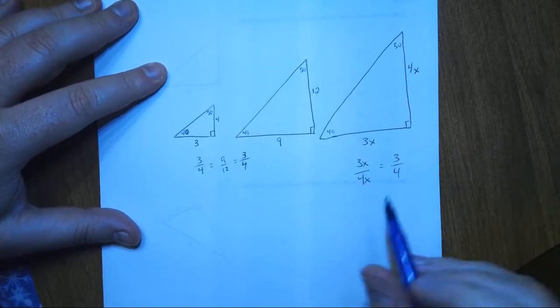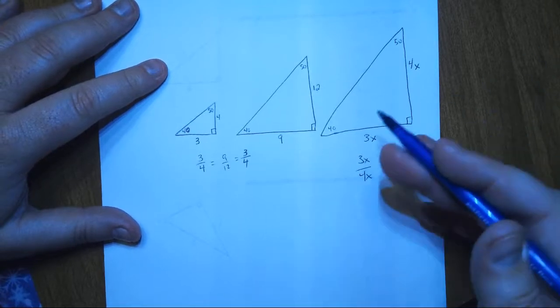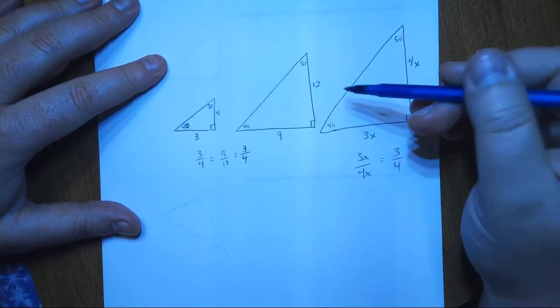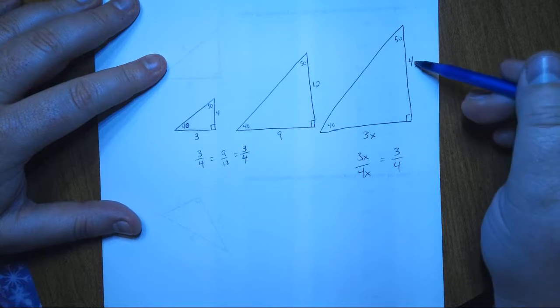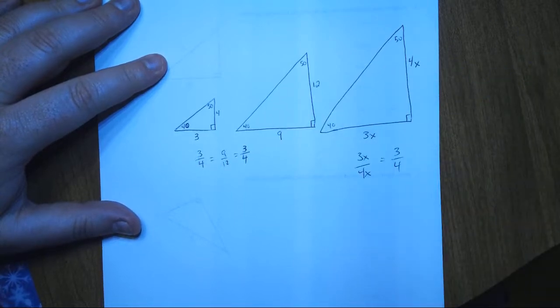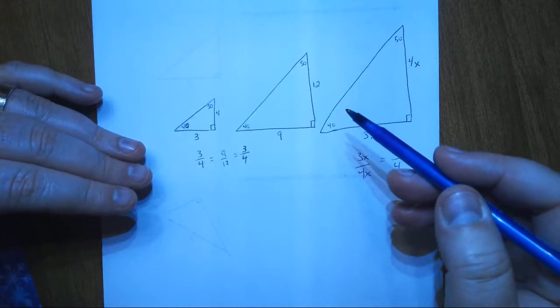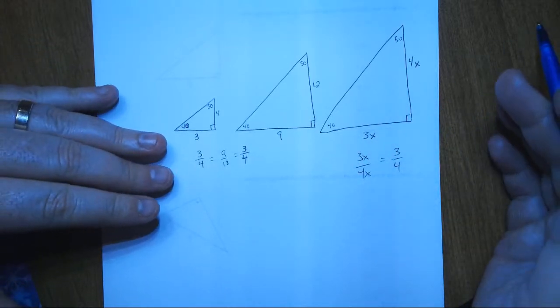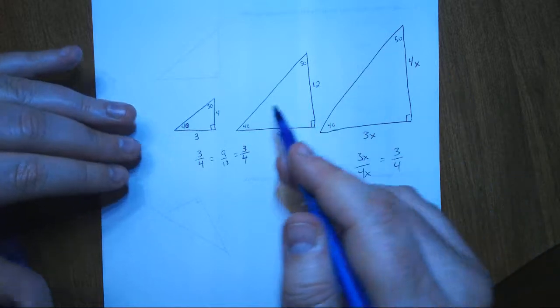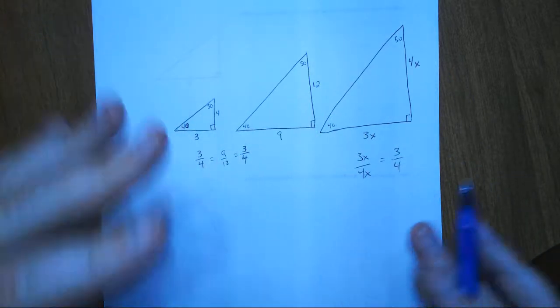And so what people started to realize was that as you stretch and shrink these, the ratios of the sides always remain the same. And so if I'm given a ratio and I knew what it was ahead of time and I recognized it, I can actually tell you the angle measures. And that's how trig kind of works.